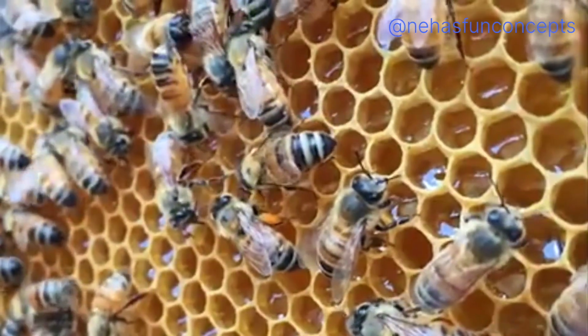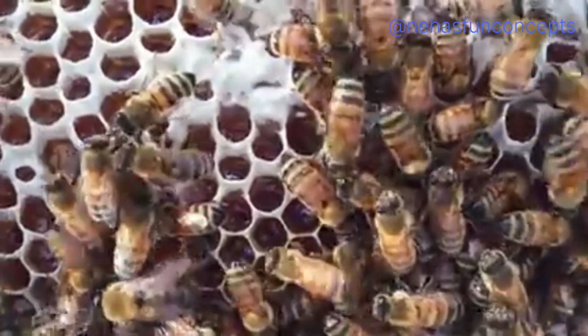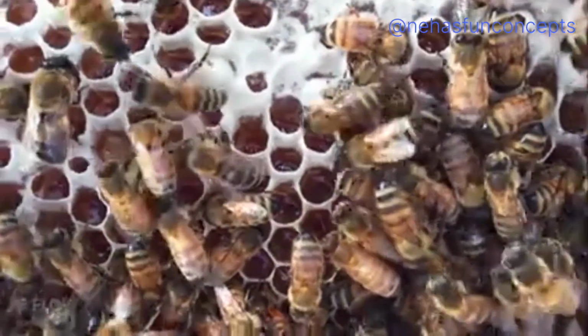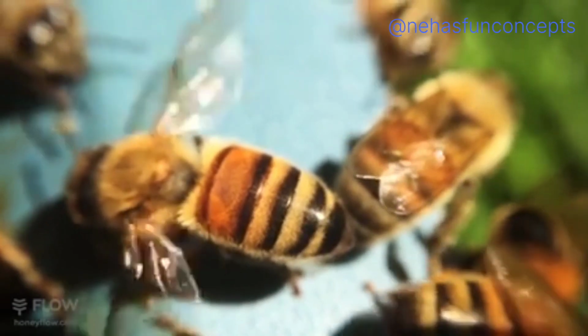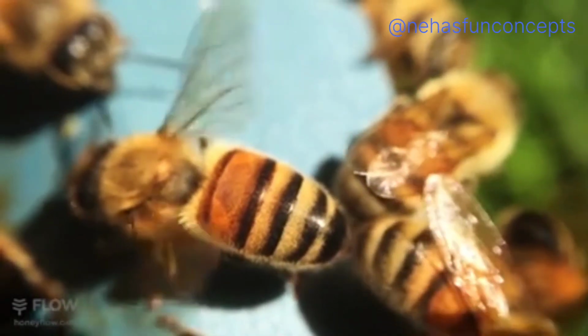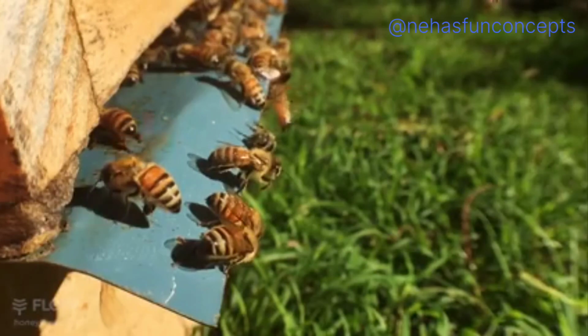Honey is collected from a beehive by lighting a fire under it. The heat and the smoke drive the bees out of the hive. The honey collectors then remove the hive and collect the honey stored in it. The rearing and breeding of honeybees for the collection of honey is called apiculture.